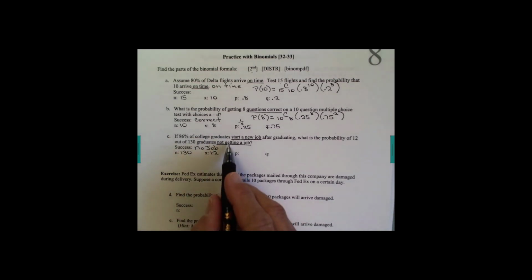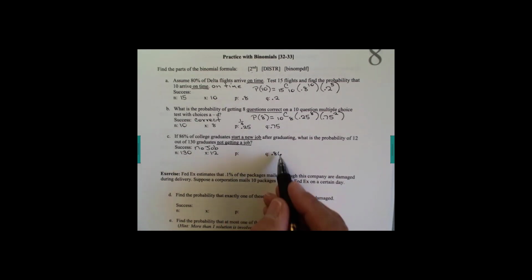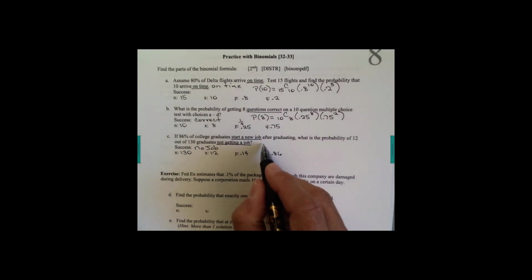Number of successes is 12. Not getting a job is the success. What's the probability of the success? Well, they didn't tell me. They told me Q, the probability of getting a job. So I have to reverse my process. I usually write P and subtract it from 1 to get Q. This time I'm going to write Q, subtract it from 1 to get P, and now I can set it up as normal. But you do have to watch for this.